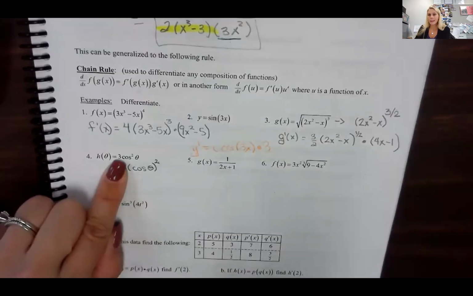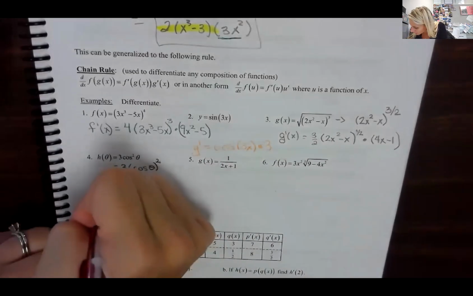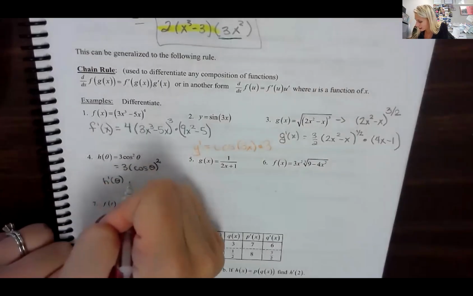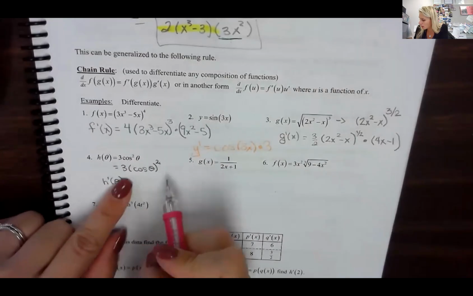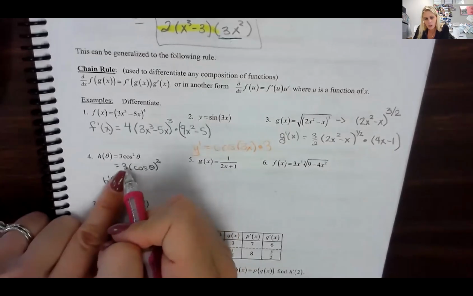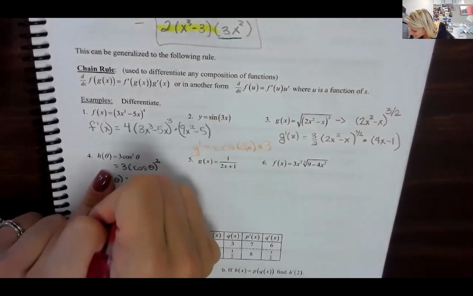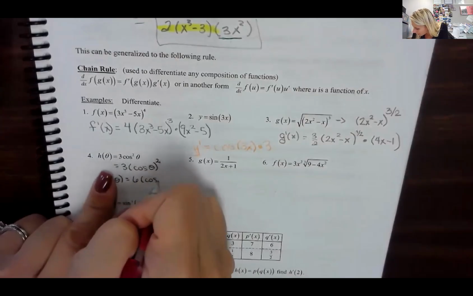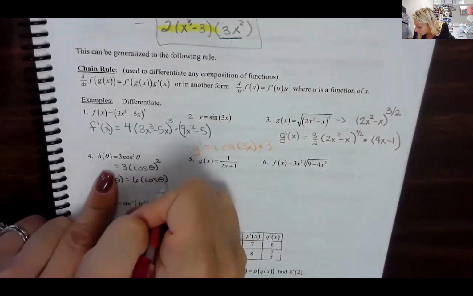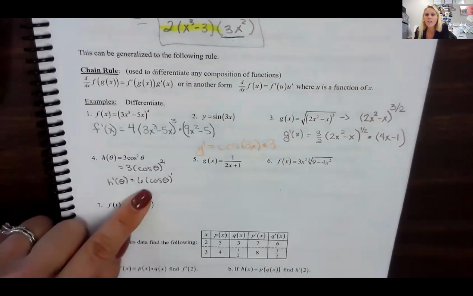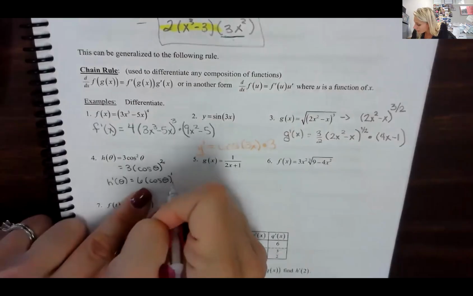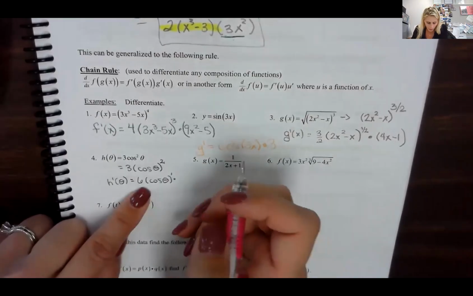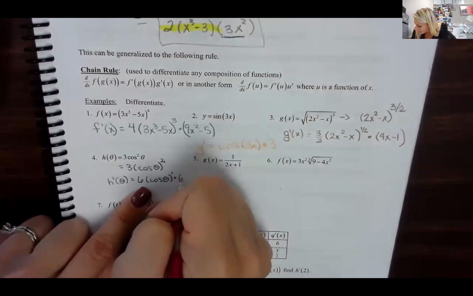So I'm going to do outside in. So the derivative, I'm going to do the exponent one first. Bring the 2 down. So that's 3 times 2 is 6. Keep that inside staying the same. And so that's to the first. I can write to the first, or I don't have to. Times the derivative of the inside. Well, what's the derivative of cosine? Negative sine.